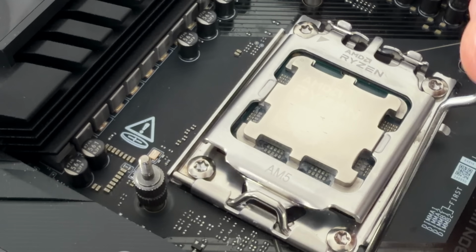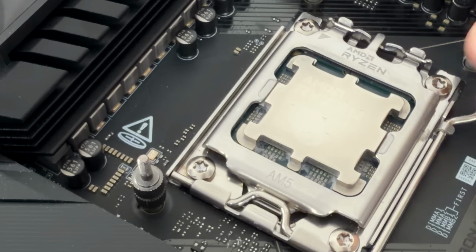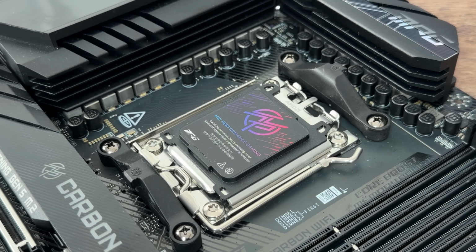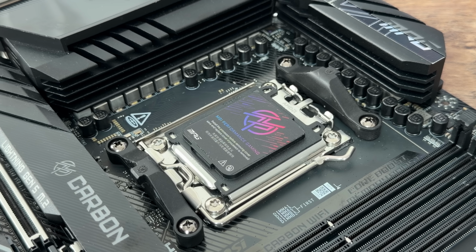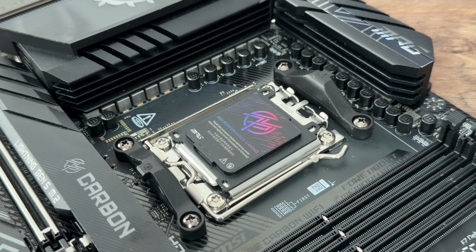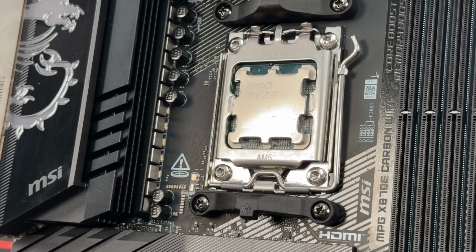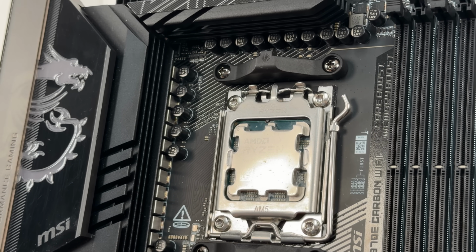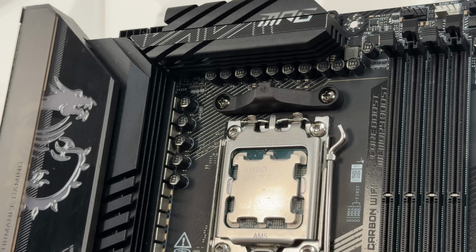On the Intel side, newer Core Ultra platforms use LGA 1851, while previous generations like 12th to 14th generation still use LGA 1700. If you mix this incorrectly, nothing else matters. The parts simply won't fit or function together. So the CPU basically defines your entire platform from the start.